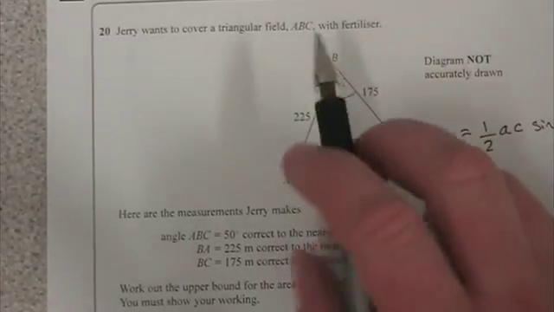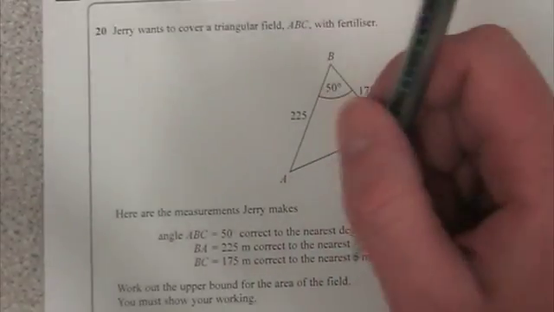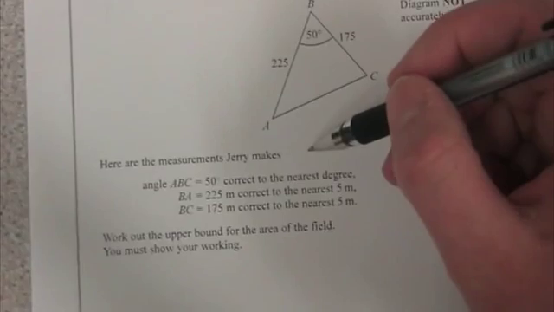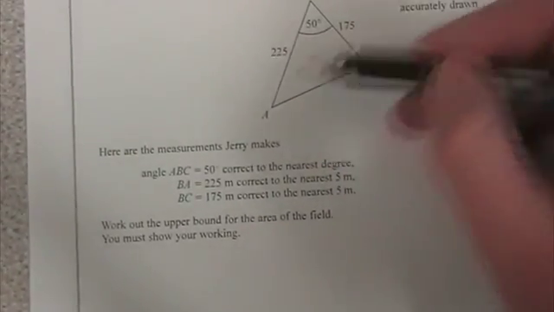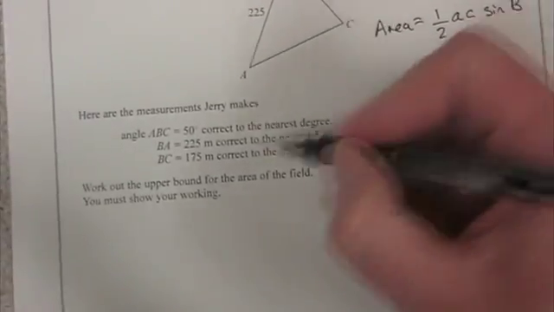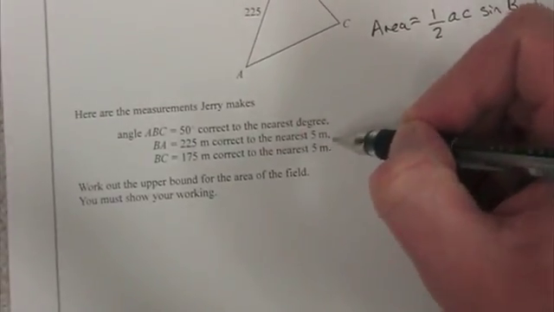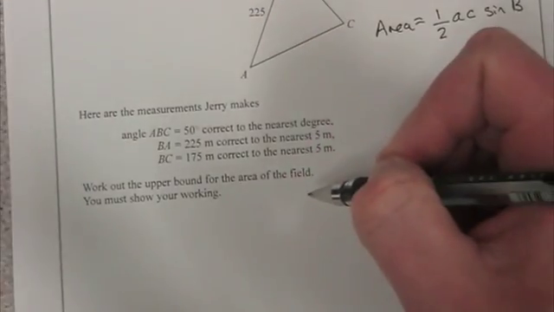Jenny wants to cover a triangular field ABC with fertiliser. Here are the measurements Jerry takes. Angle ABC is 50 degrees. This is all shown on the diagram, but it does say here that they're correct to the nearest 5 metres. And they want us to find an upper bound for the area of the field.